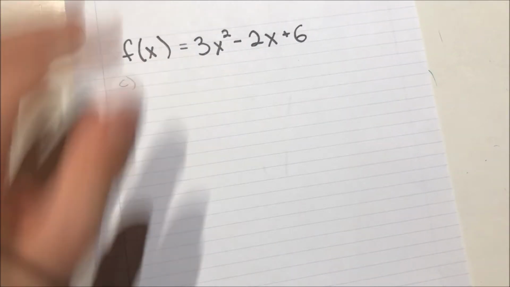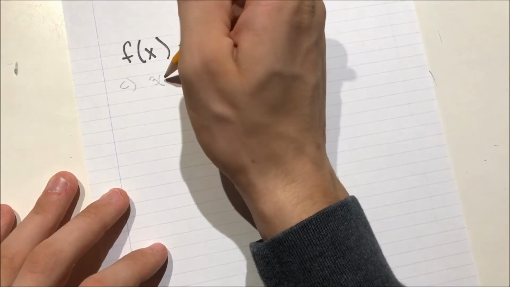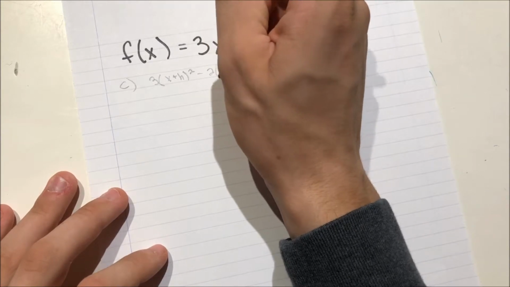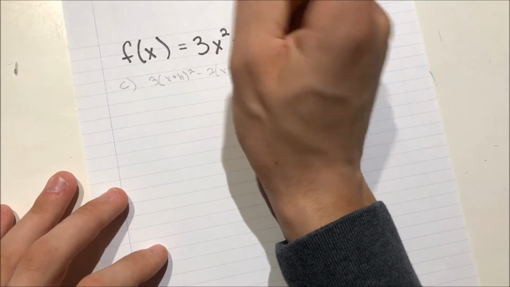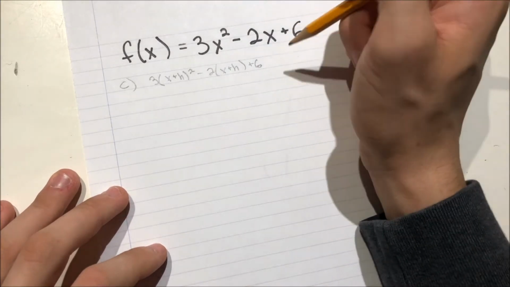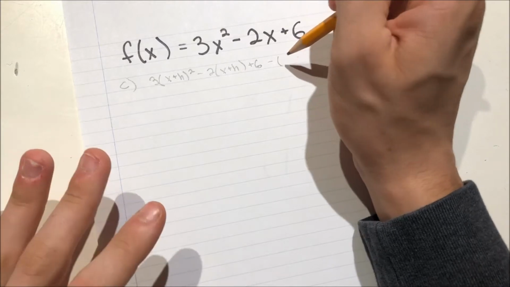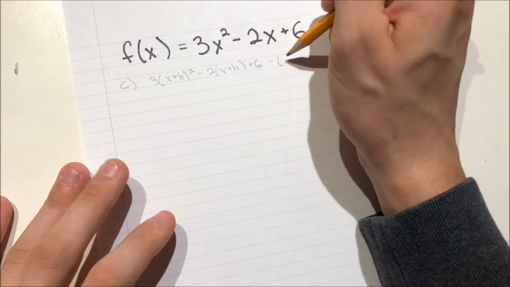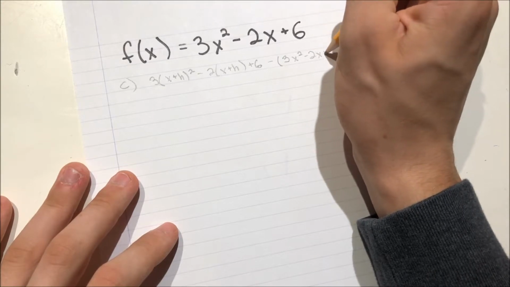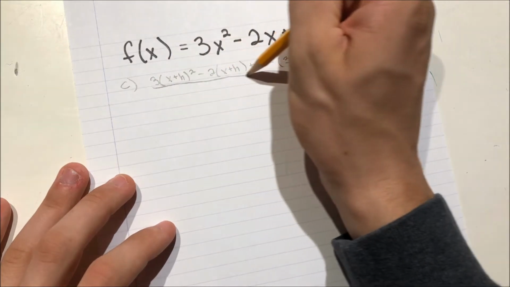So we're going to have 3 times the quantity (x plus h) squared minus 2 times the quantity (x plus h) plus 6, minus the quantity, remember, keep it in parentheses so we can distribute the negative, 3x squared minus 2x plus 6, and then that's all going to be over h.